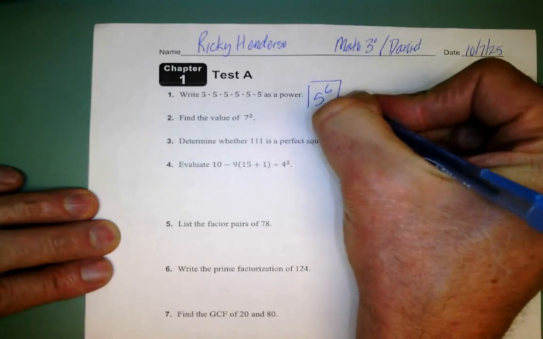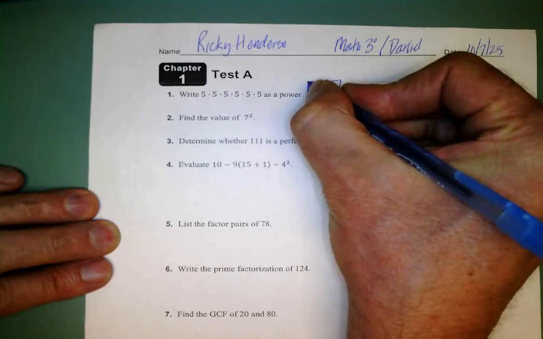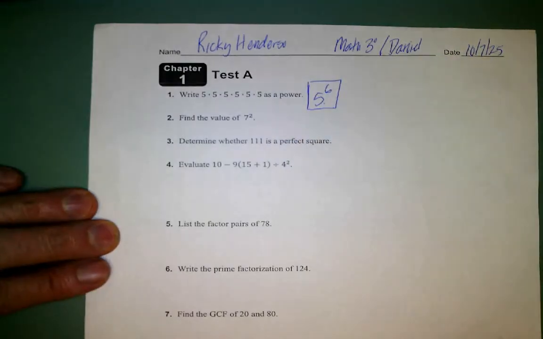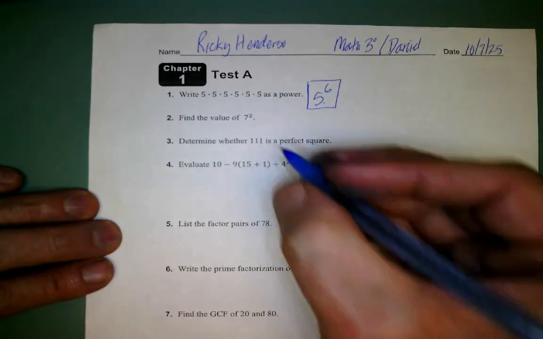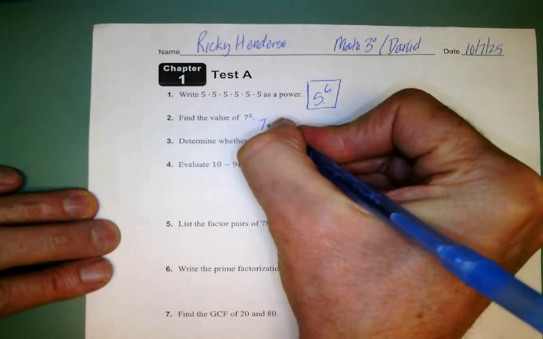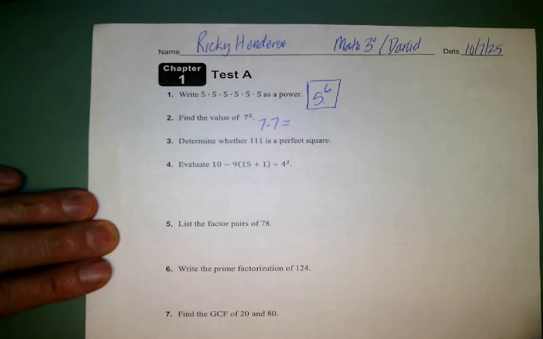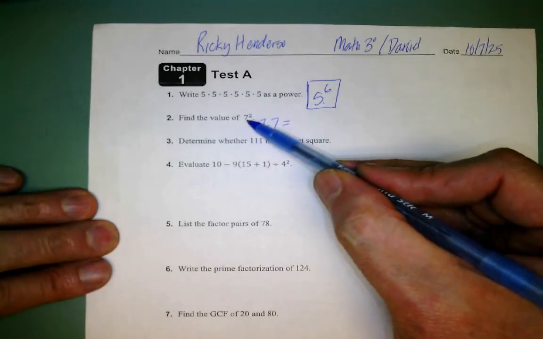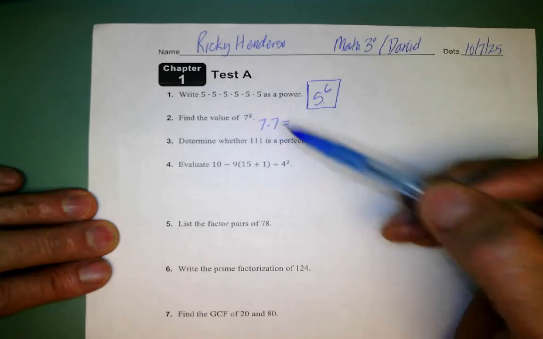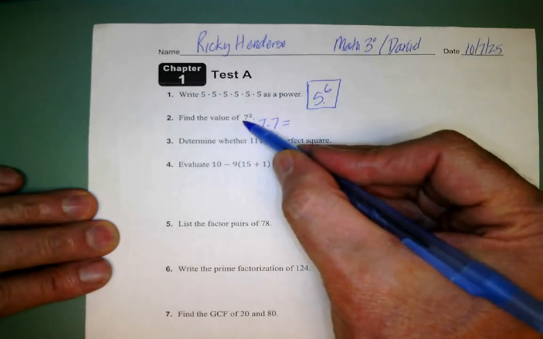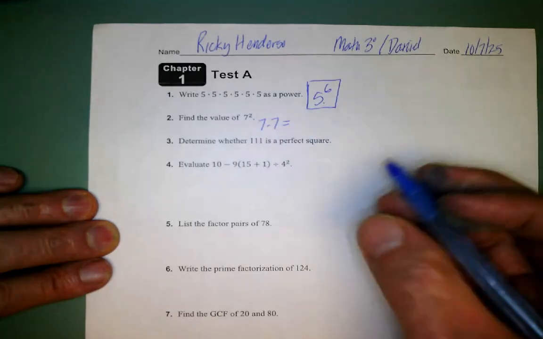You did not have to figure out the value of 5 to the 6th power. That'd be a big number. Here we do have to find the value, but it's just 7 to the 2nd power, which is the same as 7 times 7. Most popular wrong answer for that, you remember? 14. That's people when they think that you're going to multiply the base number times the exponent instead of the base number times itself that many times.